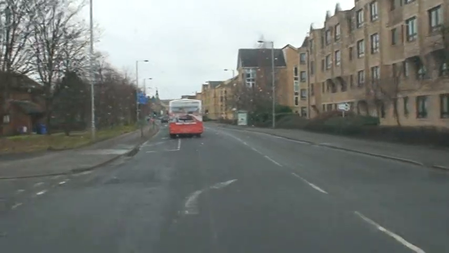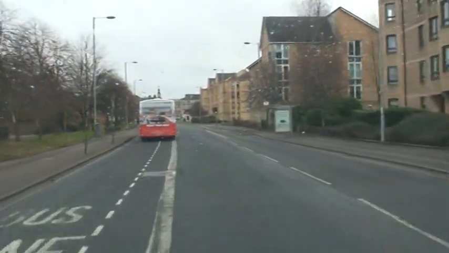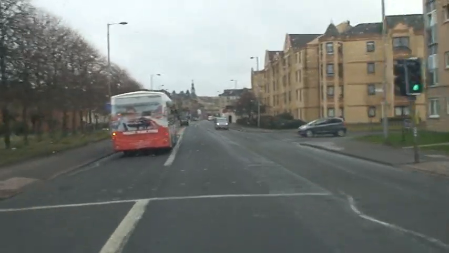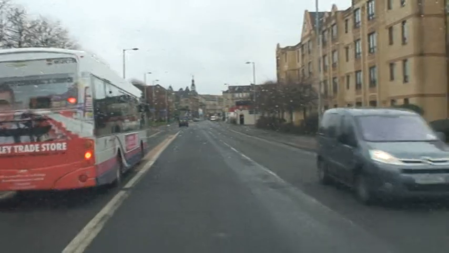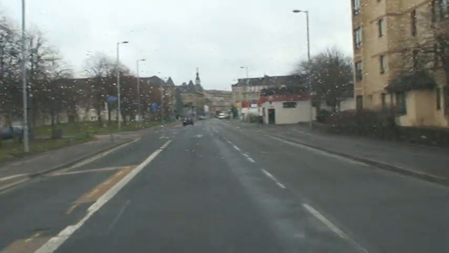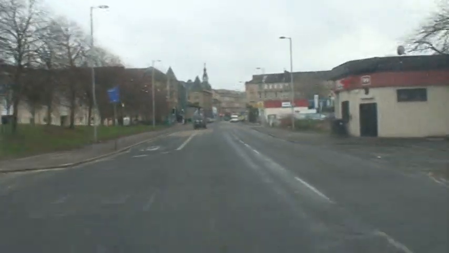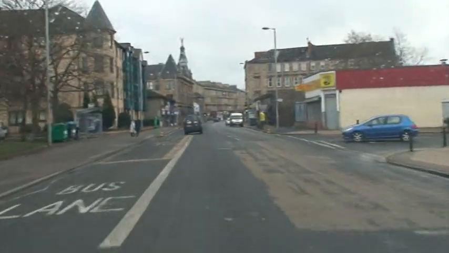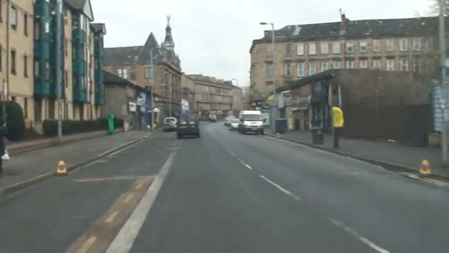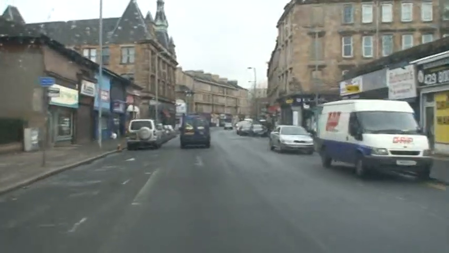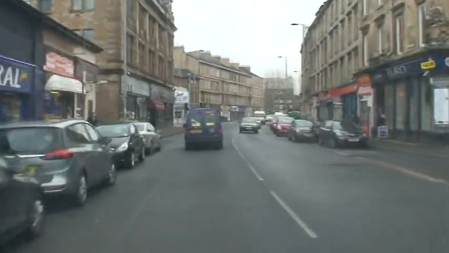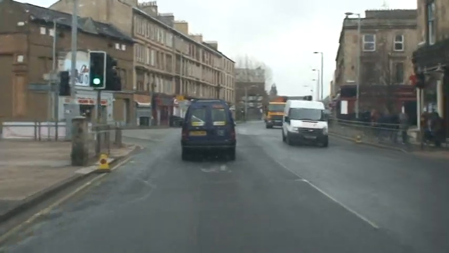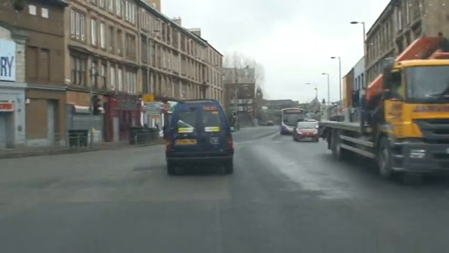We're going to continue along the Paisley Road West, the Service 10. We're heading now towards the Paisley Road Toll. Continuing ahead, the Paisley Road Toll through to Paisley Road.